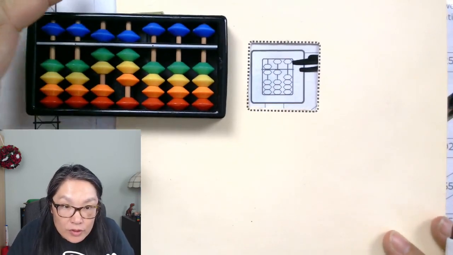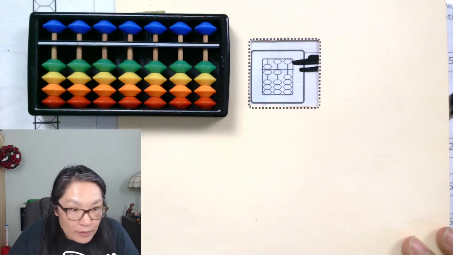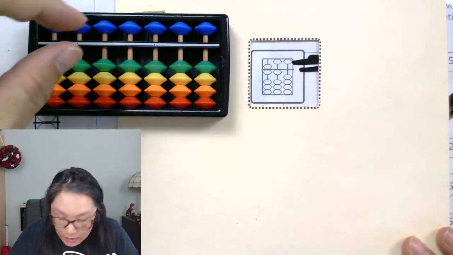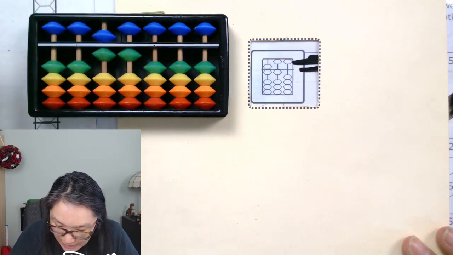Now we have this. What we're doing is we're trying to read the abacus. And after we read the abacus, we're going to go into adding and subtracting. So I have this number with that.